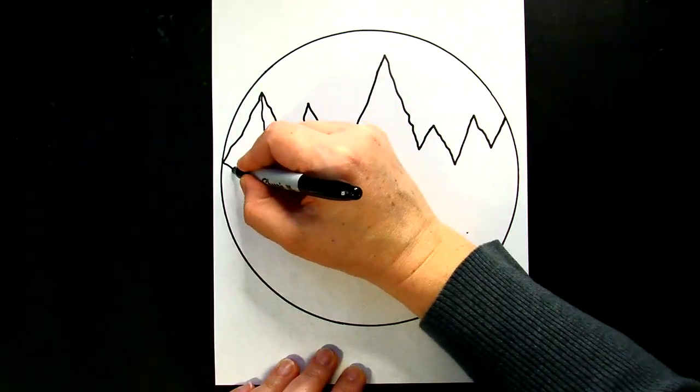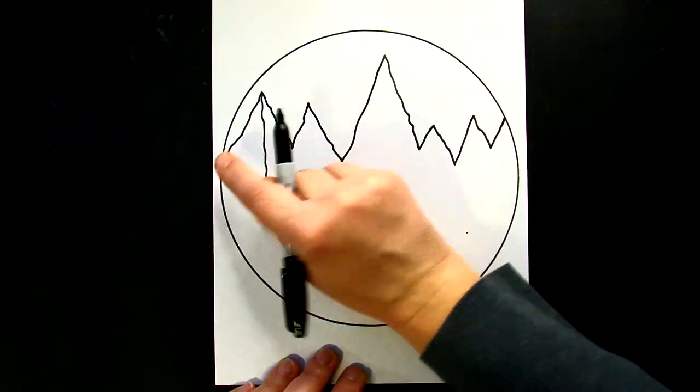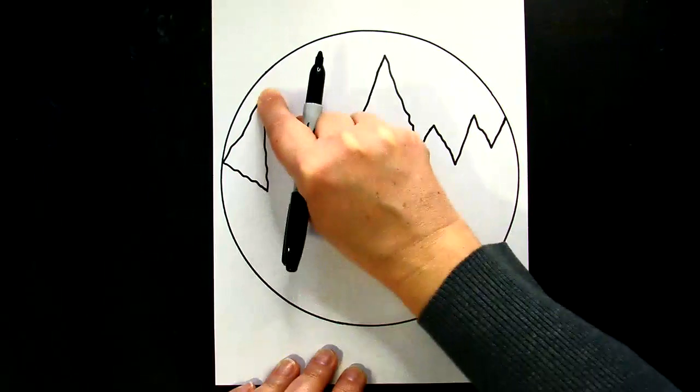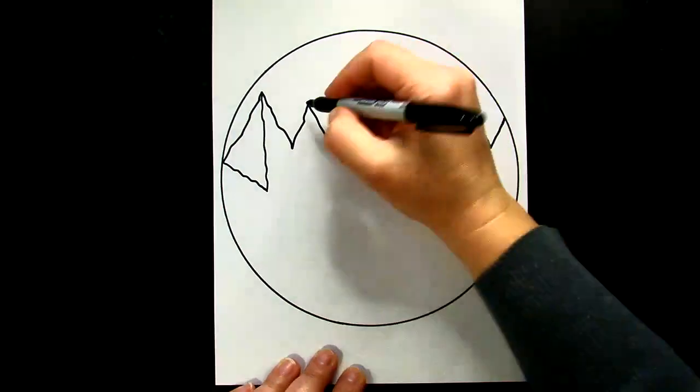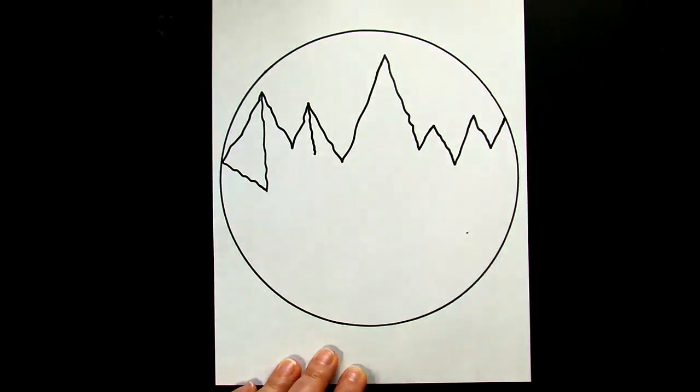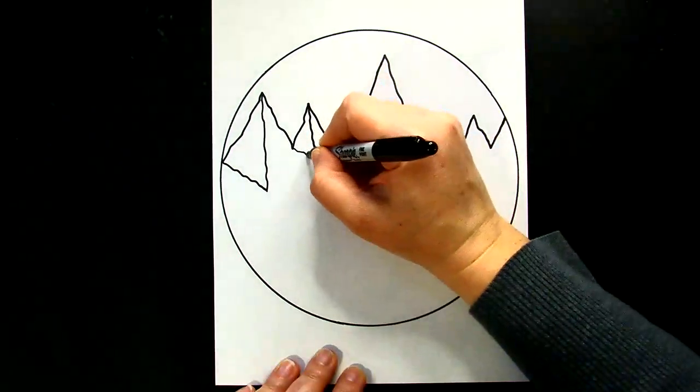And then wherever your mountain peak started, you're going to come over from there and make almost this triangular shape. And you're going to do that on every peak. So I'm going to draw that line down, and then I'm going to connect over.